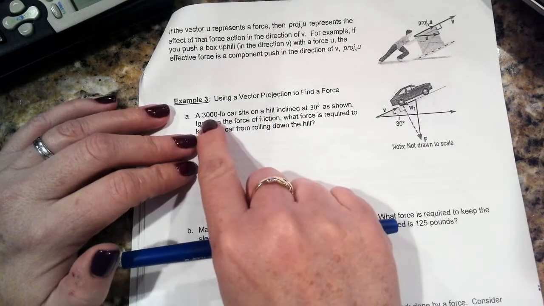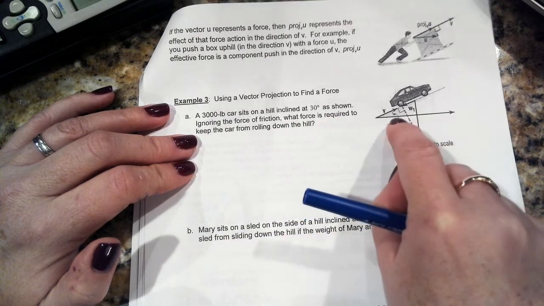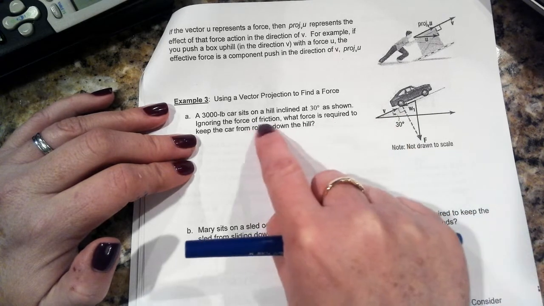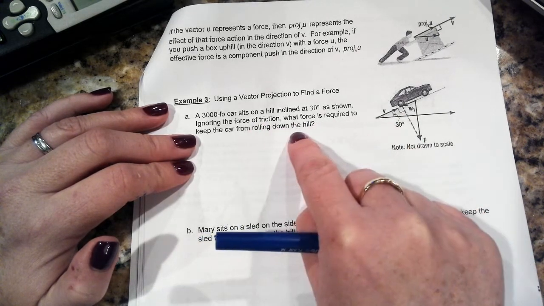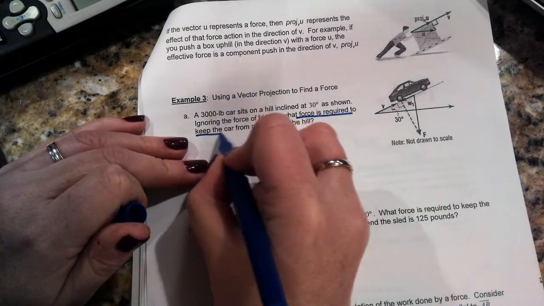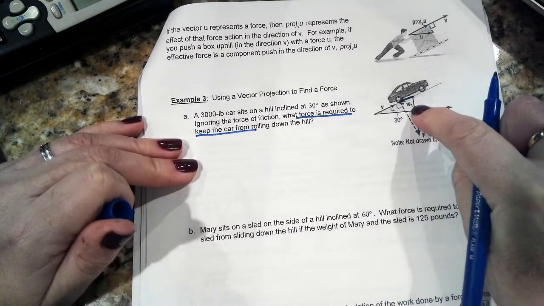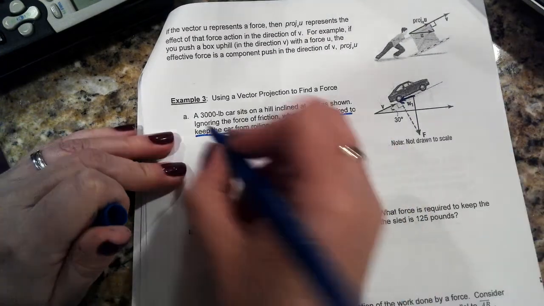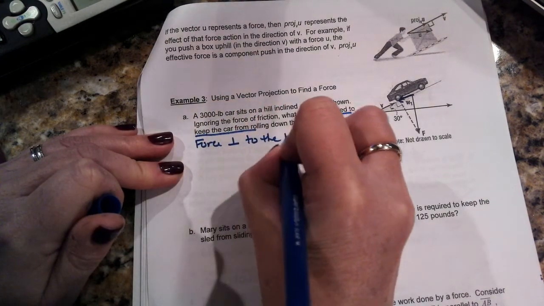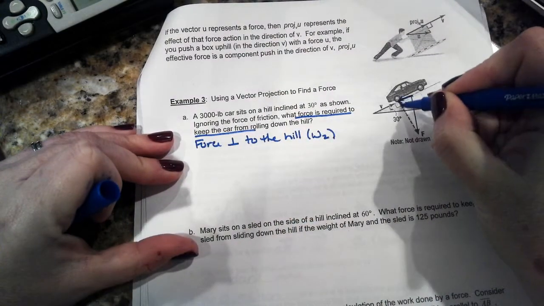So here's an example. You have a 3,000-pound car that's sitting on a hill inclined at 30 degrees as shown. So as you can see, the incline is 30 degrees with the horizontal. Ignoring the force of friction, what force is required to keep the car from rolling down the hill? So when we talk about the force that's required to keep the car from rolling down the hill, that is this particular vector here, which is our W sub 1. Sometimes they may ask you to find the force perpendicular to the hill. That is your W sub 2 vector, which is right here.